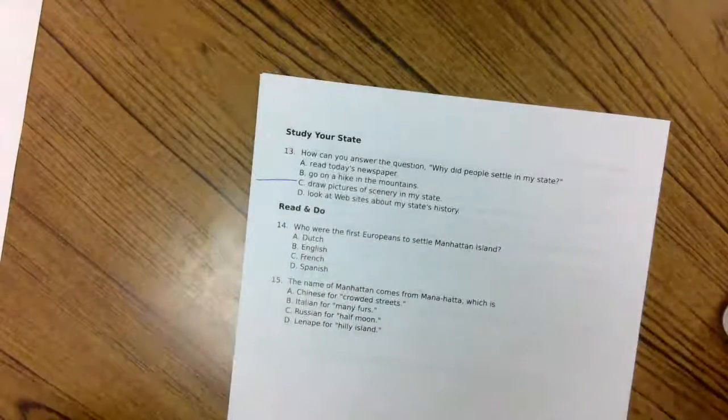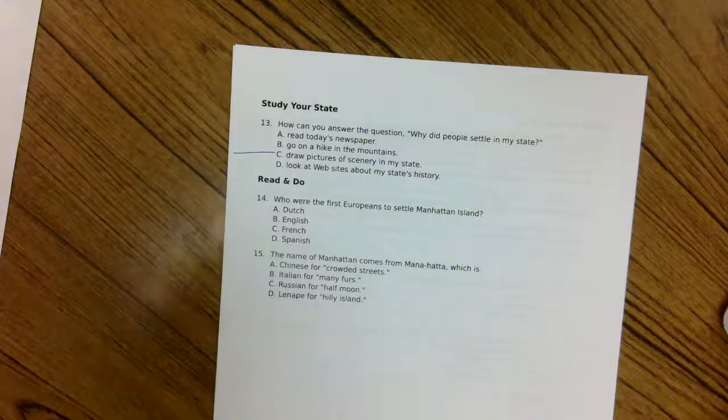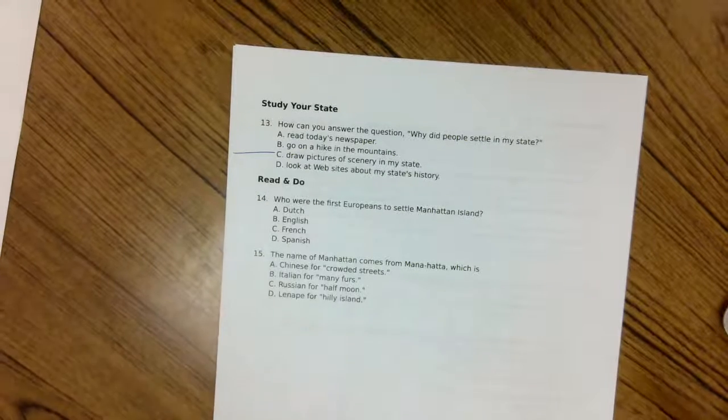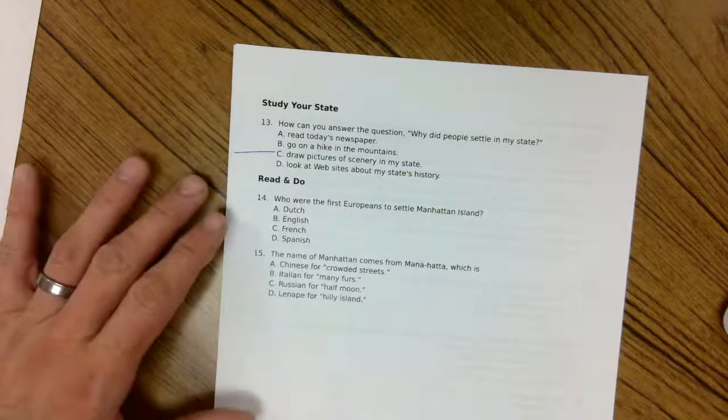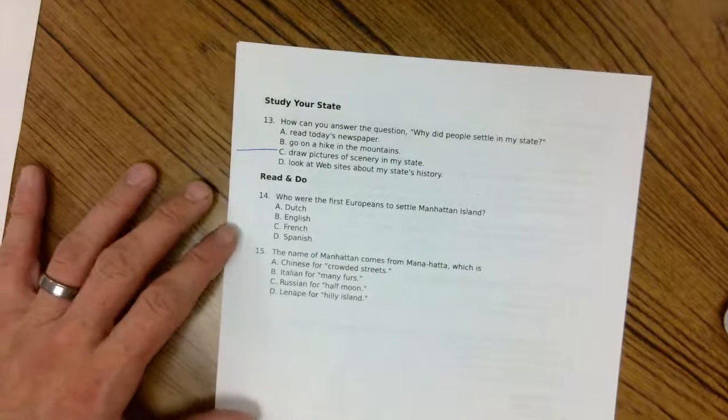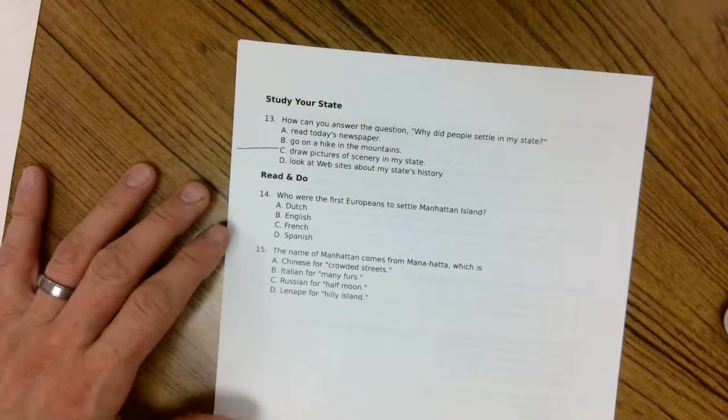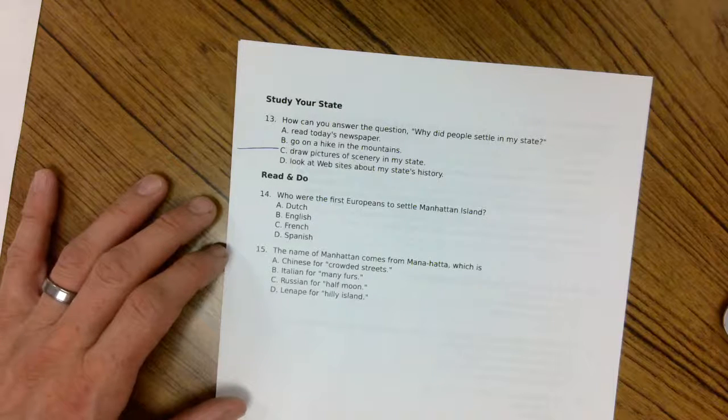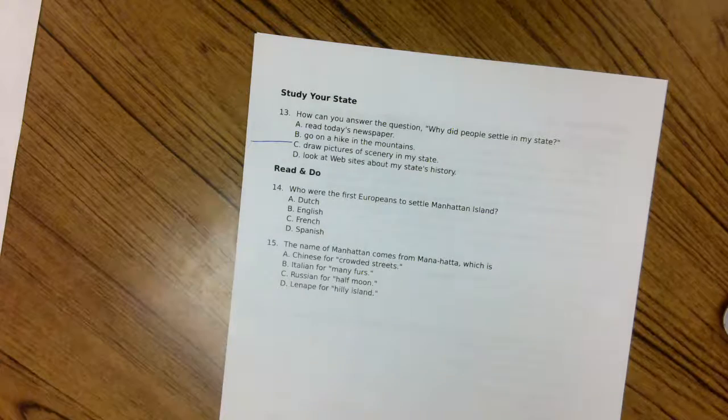14. Who were the first Europeans to settle on Manhattan Island? Were they the Dutch, the English, the French, or the Spanish? If you have to, you're welcome to use your TCI book and look that one back up. We talked about it just 2 days ago. And then number 15. The name Manhattan comes from Manhattan, which is Chinese for crowded street, Italian for many furs, Russian for half moon, or Lenape for hilly island. Hilly Island. Who were the first people that lived there before the settlers came?